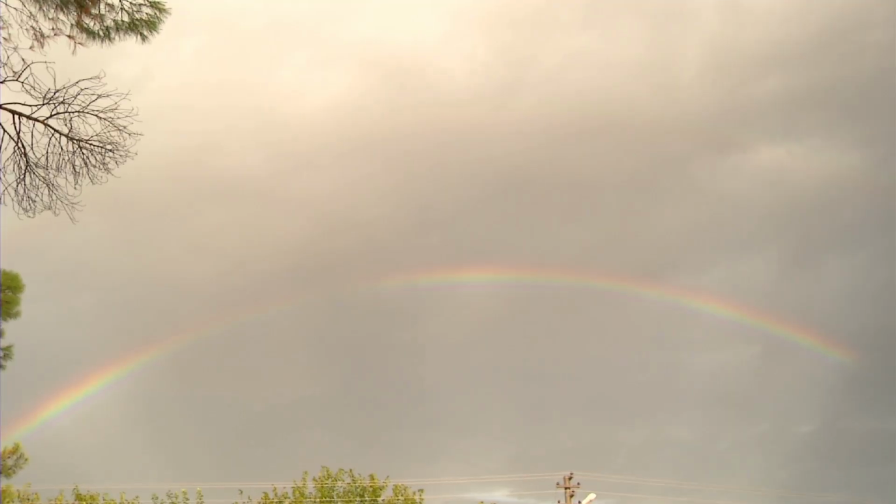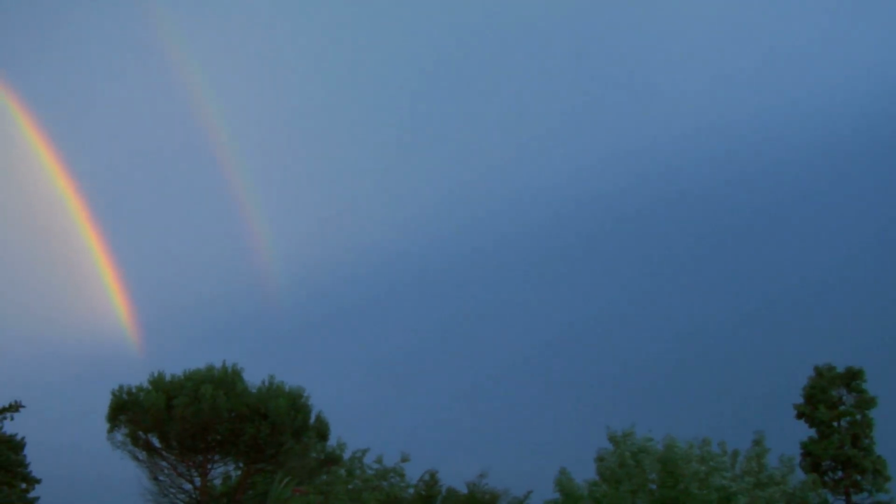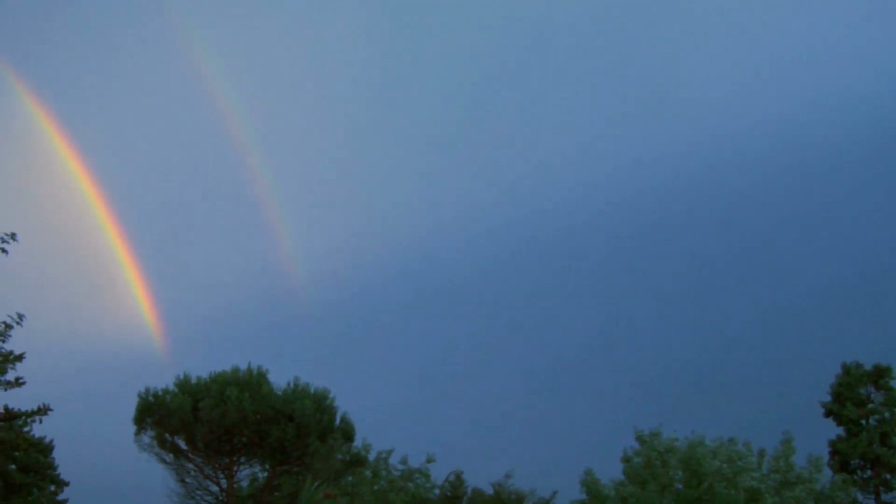Sometimes we can even see a fainter, secondary rainbow above the primary rainbow. This secondary rainbow is usually less vivid and appears at a wider angle. This is formed due to a double reflection inside the raindrops, and its colors are reversed. The light bounces twice inside the raindrop before exiting, creating this unique phenomenon.